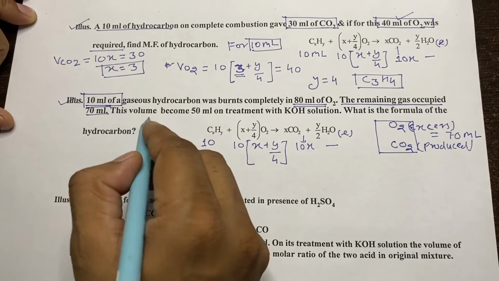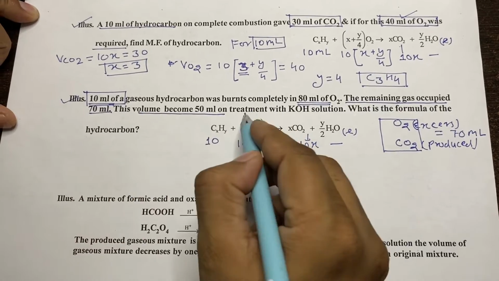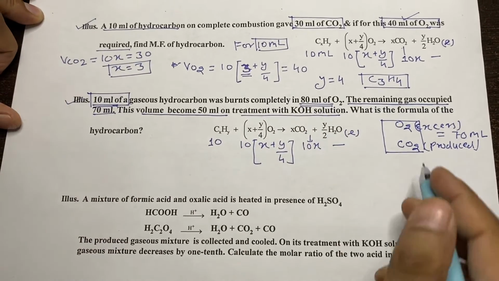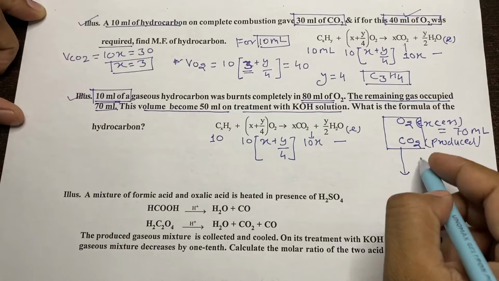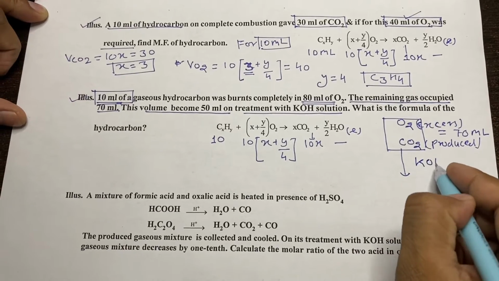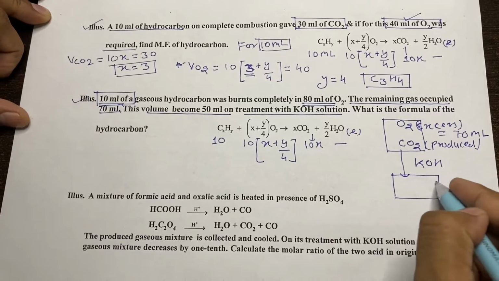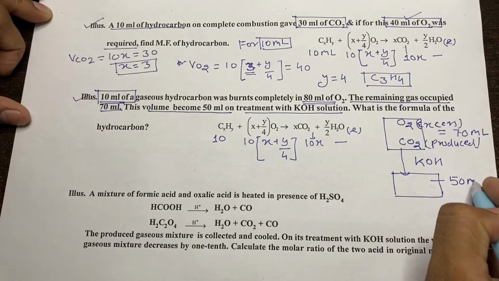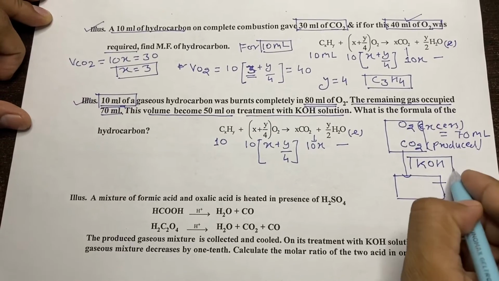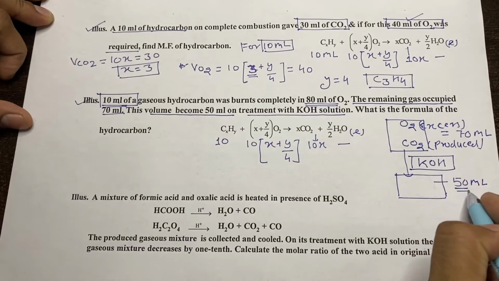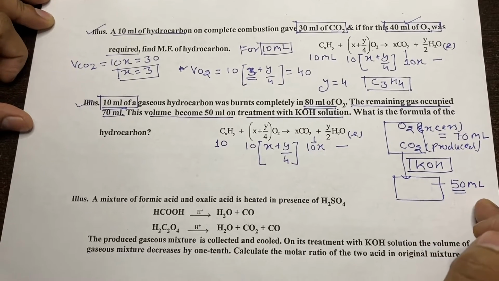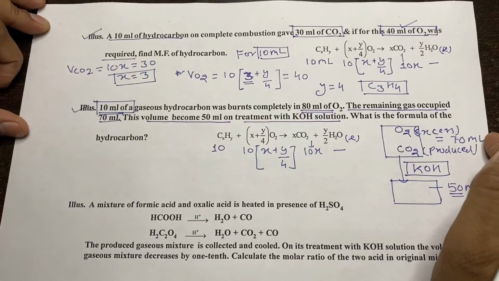Now it is given that this volume becomes 50 ml on treatment with KOH. Obviously, KOH is the absorbent for CO2. So 50 ml is the final volume, and 70 ml was earlier.